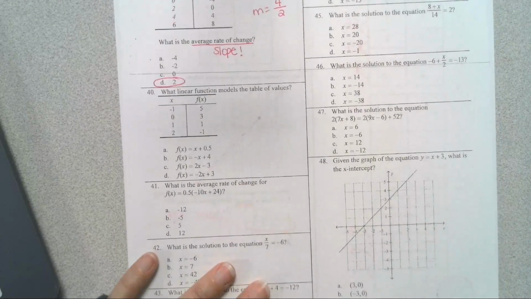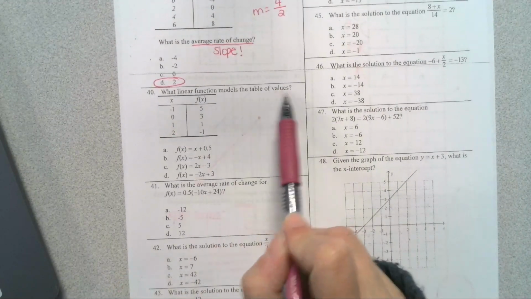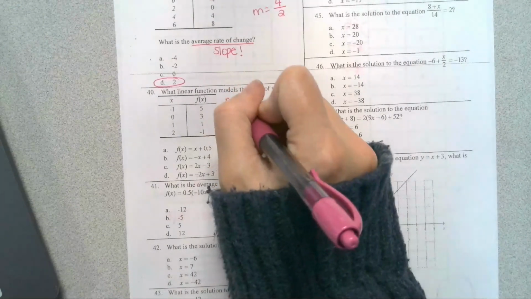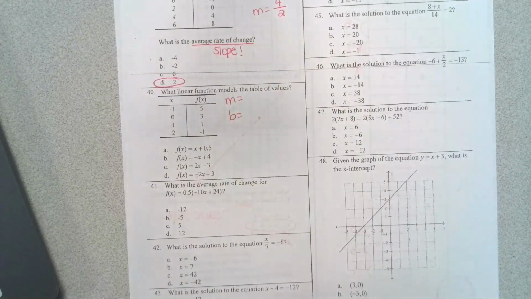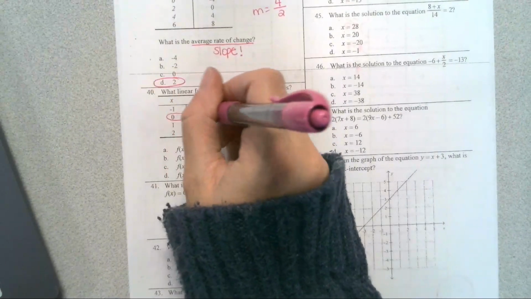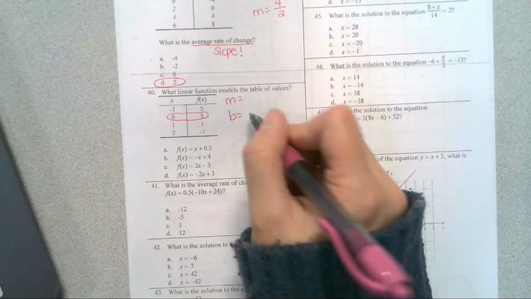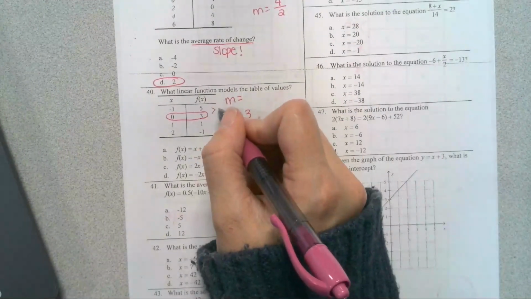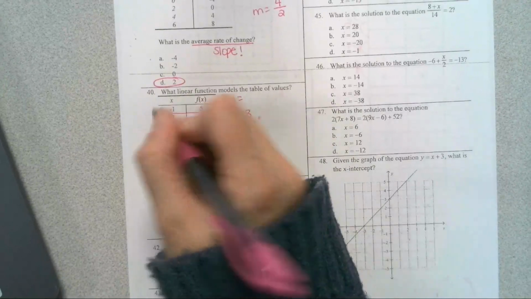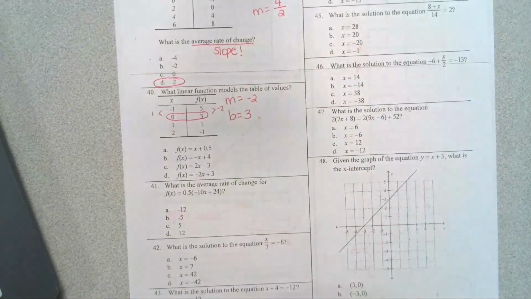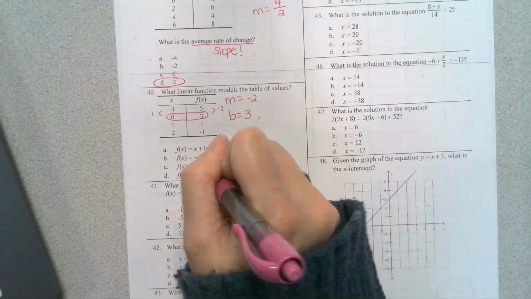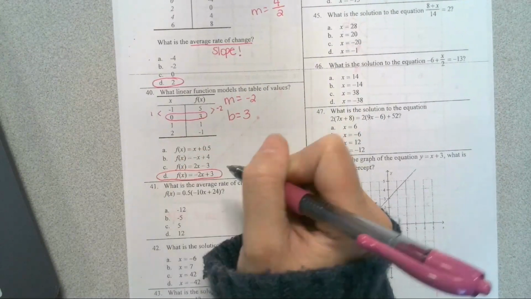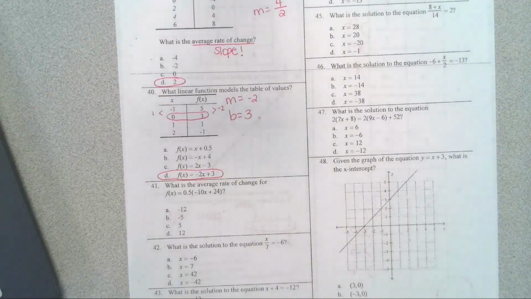All right, let's do 40 and then we'll call it for today. What linear function models the table of values? I need to know what m is and I need to know what b is. We've already talked about how the y-intercept is where x is 0. So the y-intercept is 3. The slope, like I said, change in y over change in x. So the slope is negative 2. So the answer is D. Yay! f of x equals negative 2x plus 3. I don't remember how I did that, but I did it.